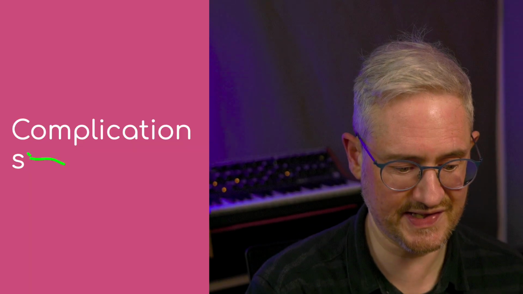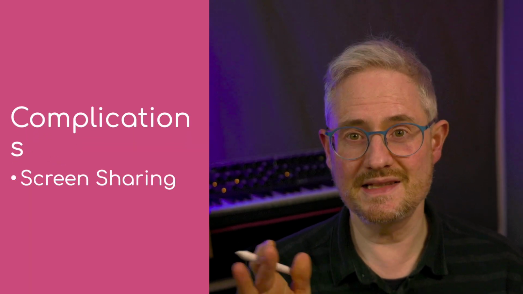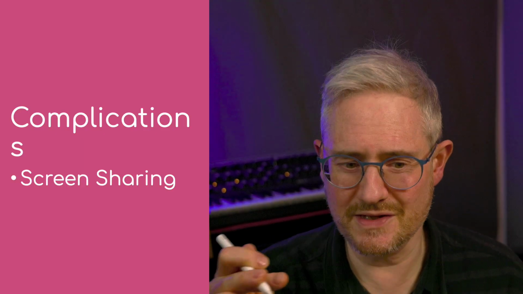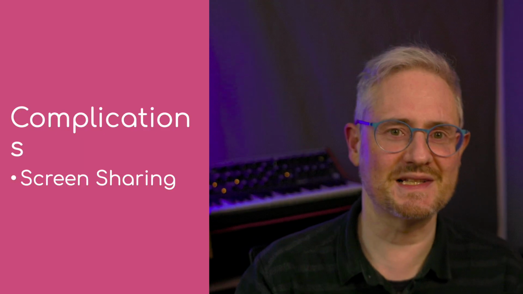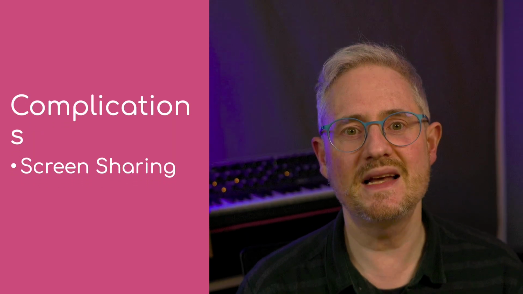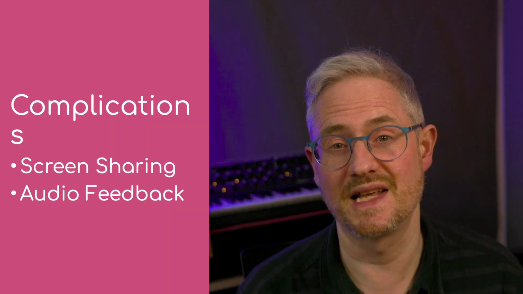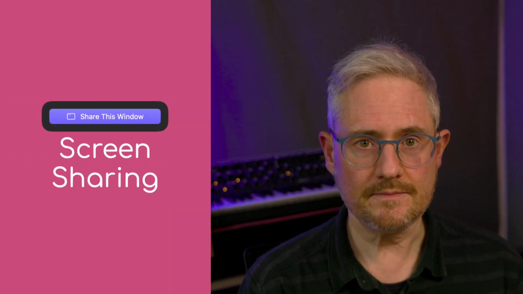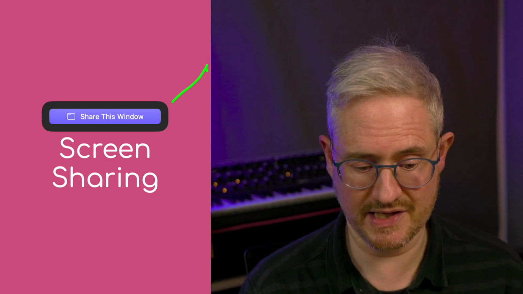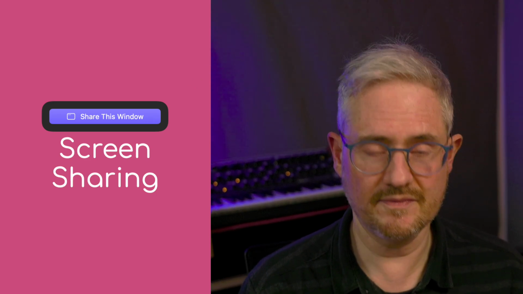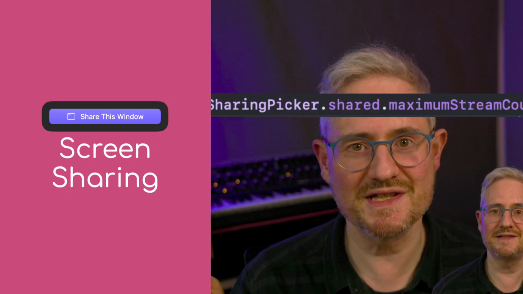The complication is screen sharing. It's not quite as straightforward, because with CueCam I'm already doing screen sharing in other parts of the app, so it's a bit more complicated. And then there's audio feedback to the guests. So I'm going to talk about the problems there. When I do the screen sharing, as I showed you, I'm using the macOS share this window thing. That causes problems if you want to share more than one source.